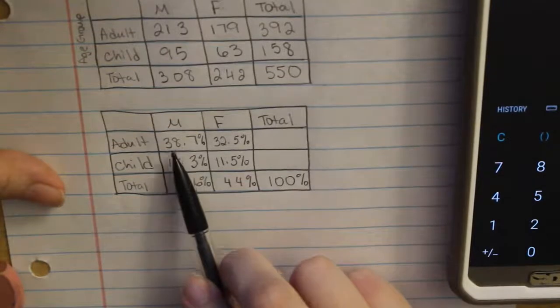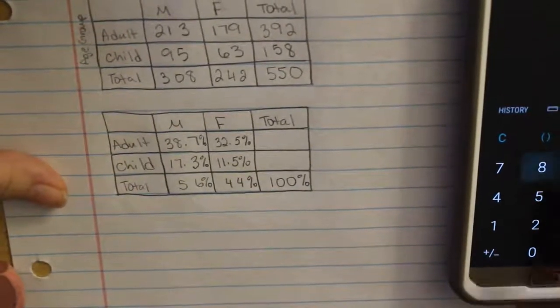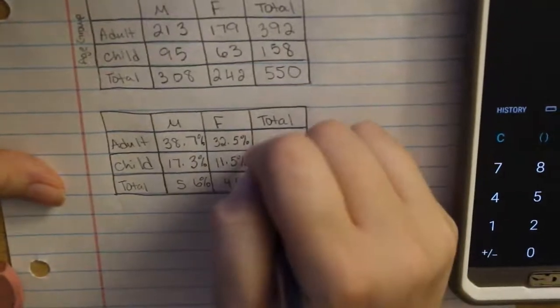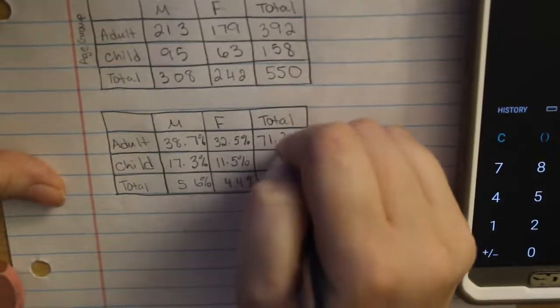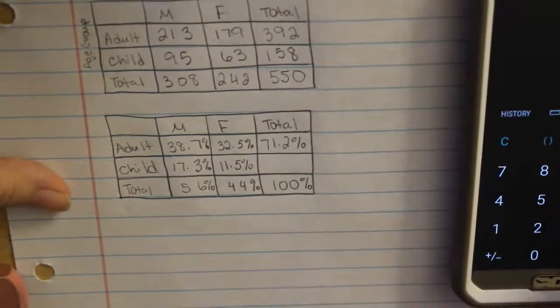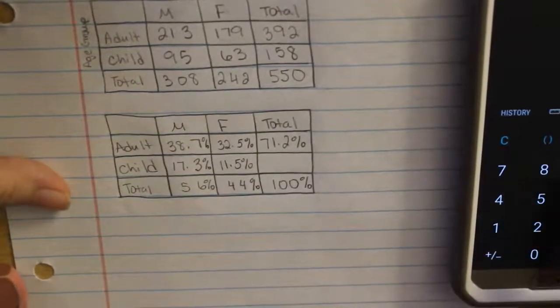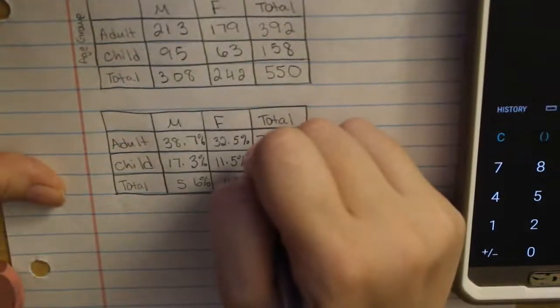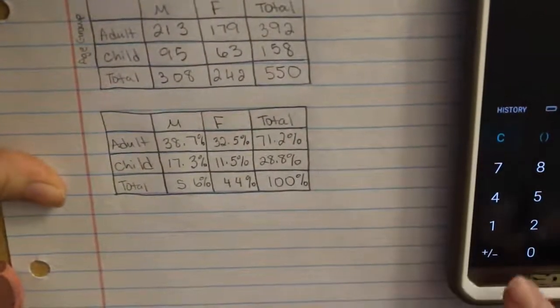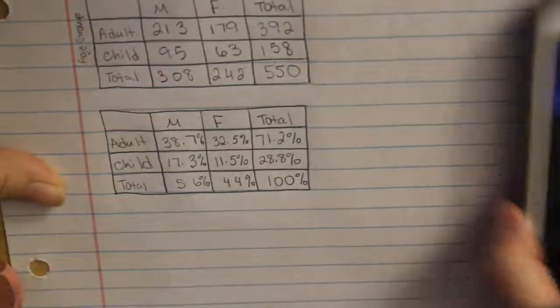Then if we look, we can add across. I've got 38.7 plus 32.5, and that's 71.2. So 71.2% were adults, and I've got 17.3 plus 11.5, and I've got 28.8. Okay, so here we have all of this.